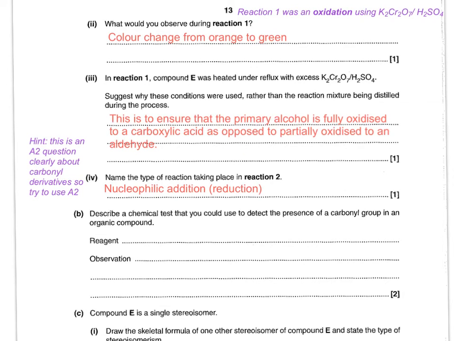It's obviously an A2 question, so if you're able to talk about something like nucleophilic addition, go that further step and say nucleophilic addition. I've put reduction in brackets because technically it is a reduction. We'd probably allow that, but at the same time, the best way of answering this bit would be to call it nucleophilic addition. Obviously, you'd be using NaBH4, like we've just said. That is used in reduction of ketones, for example, and therefore, as such, it's a nucleophilic addition mechanism.